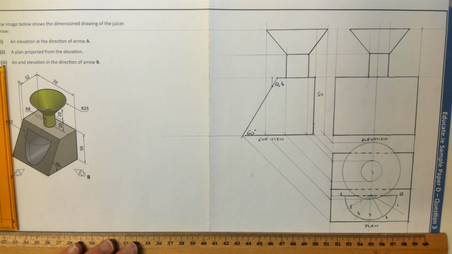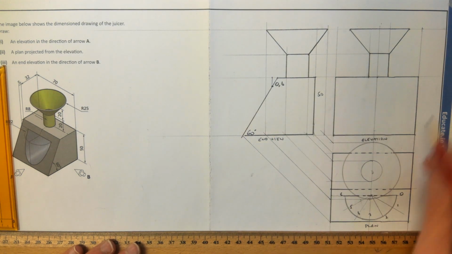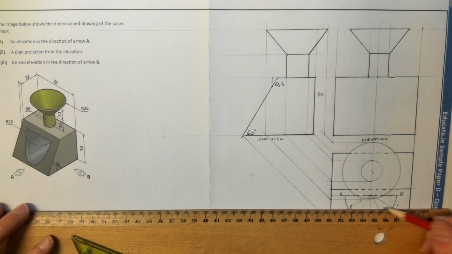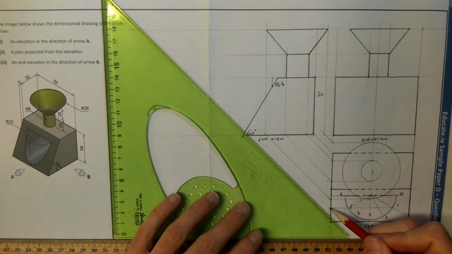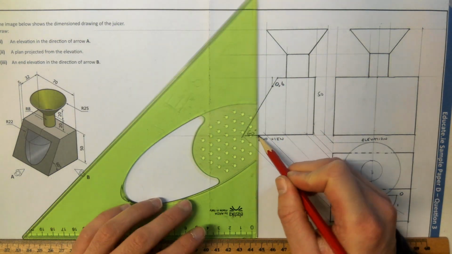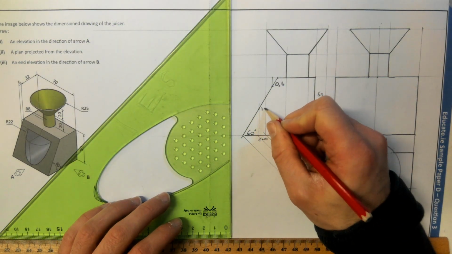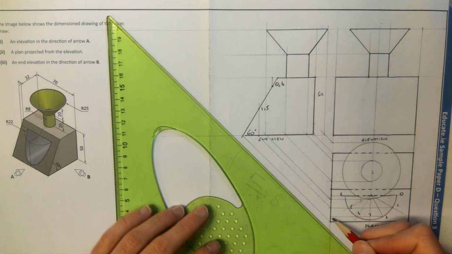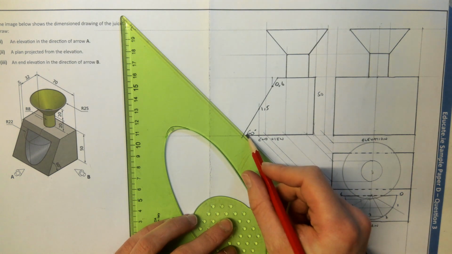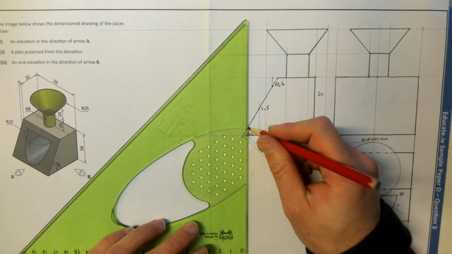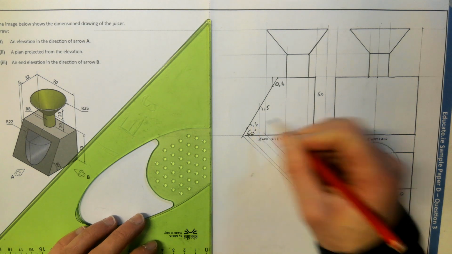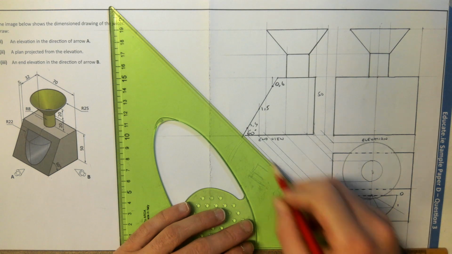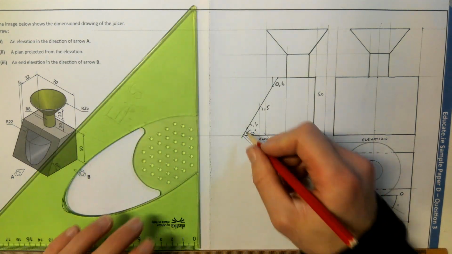What I want to do now is take all these points over, up and across to find them in my elevation. So you can see 1 and 5 are on the same line there. They go up like this. And I have 1 and 5 there. 2 and 4 are on the same line in plan there. They go up, over and across as well, giving me 2 and 4 there. And 3 on the very bottom, it's just going to go up and in slightly there.